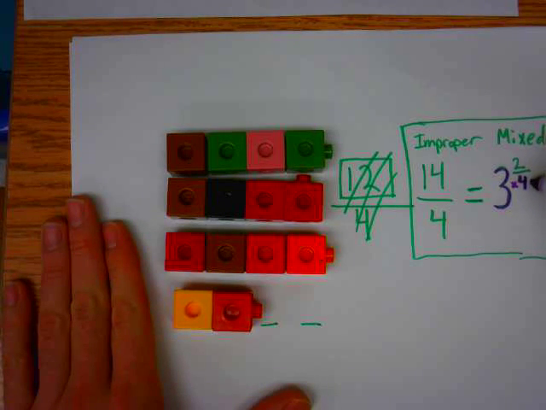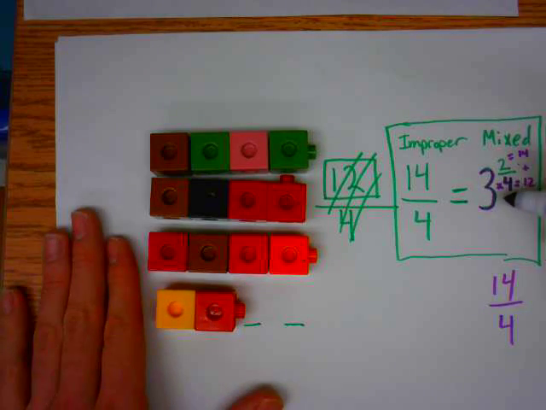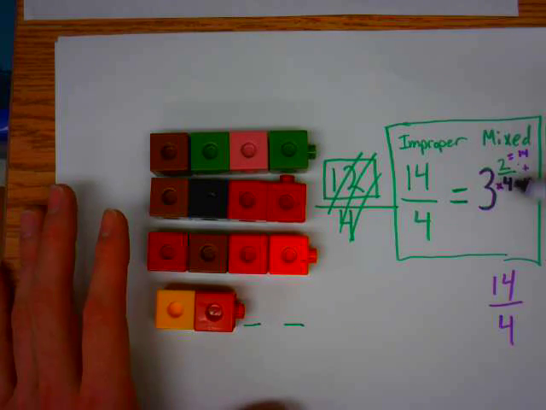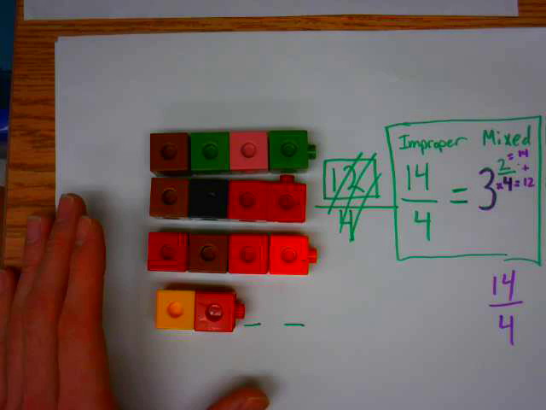Push the equal button, and that will give you 12. Then you add the 12 to the 2, which equals 14. You take that 14, and then you just carry over the denominator from the bottom, over 4. Now we know through the math, using our calculator, that our mixed fraction is accurate to our improper fraction.